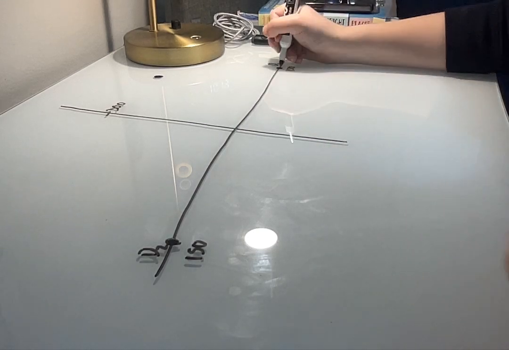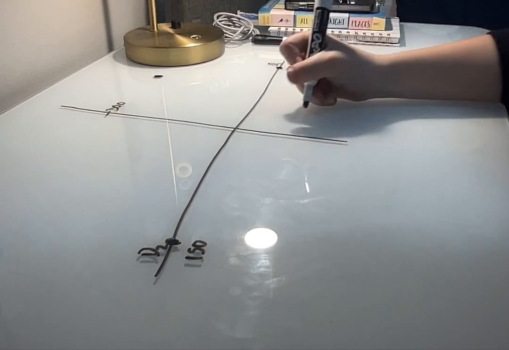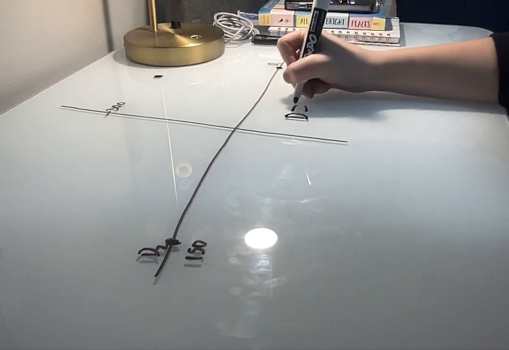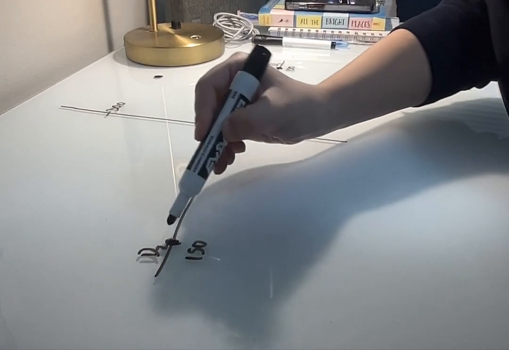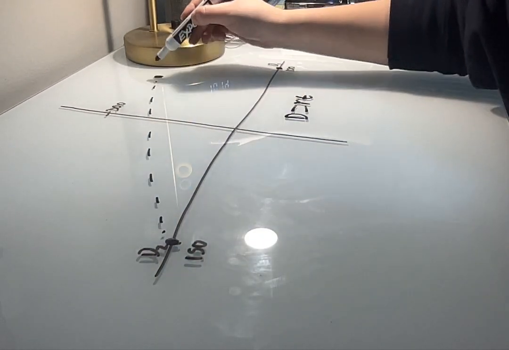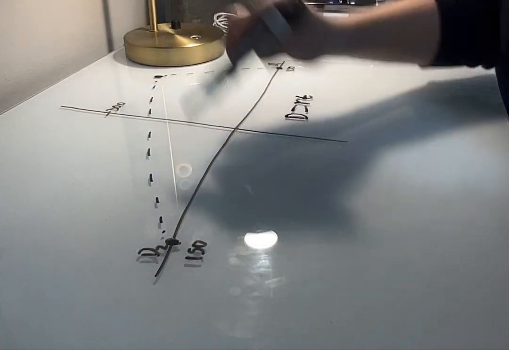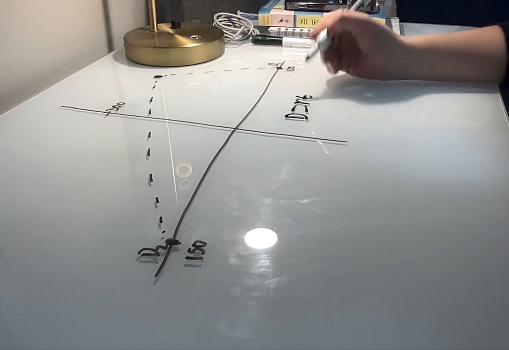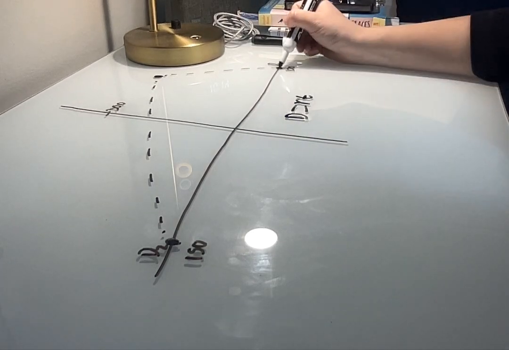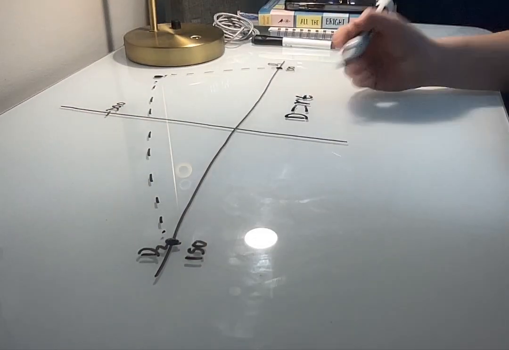So because these signals are transmitting at a constant rate, we can use this equation D equals R times T. The difference in the distance from D2 to this boat and D1 to the boat, the difference in these two distances equals the rate that they're being transmitted times the difference in the time that the boat is receiving them.